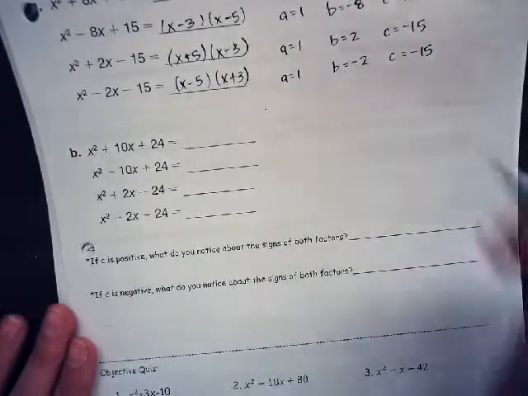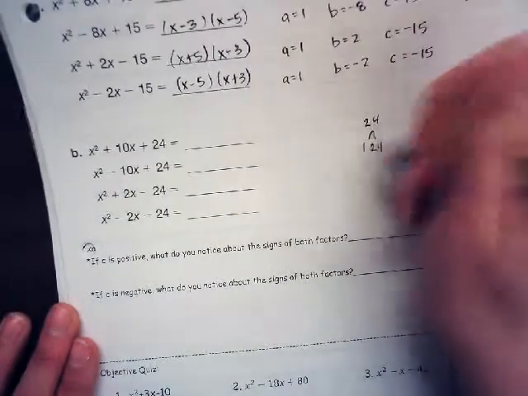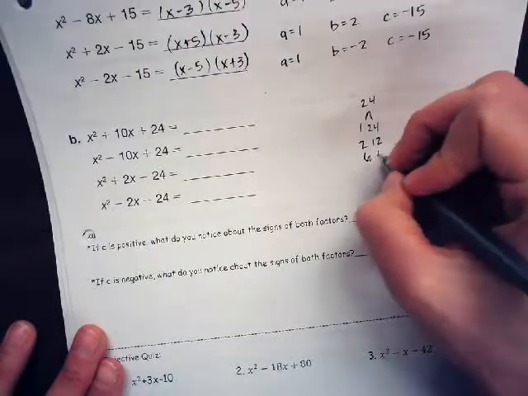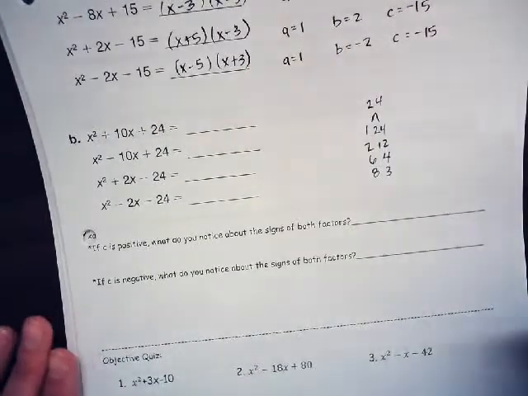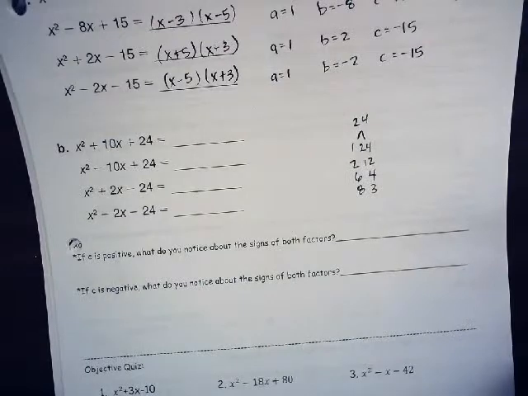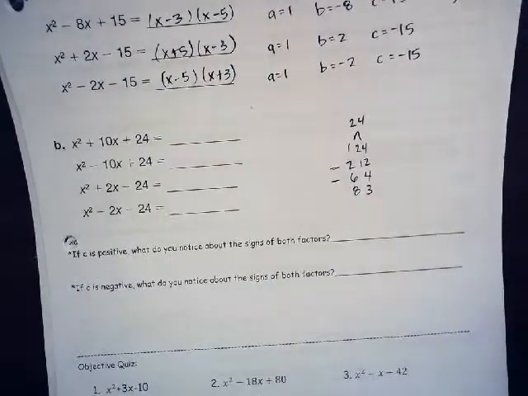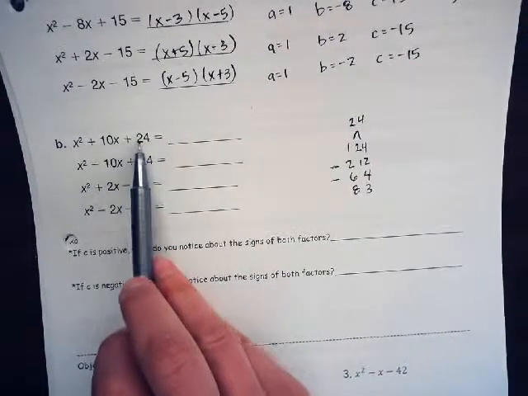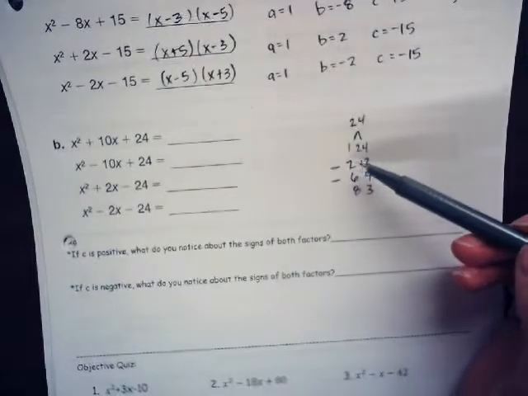This last one, if I use 24 and I make a factor tree, I have 1 and 24, 2 and 12, 6 and 4, 8 and 3. Might have missed some. I think that's all of them. But let's look at this. I'm trying to get a positive 10 in the middle. There's two choices. So this is when I've got to really focus and see that I'm also trying to get a positive 24. So to get a positive 10, here I'd have to take 12 minus 2.